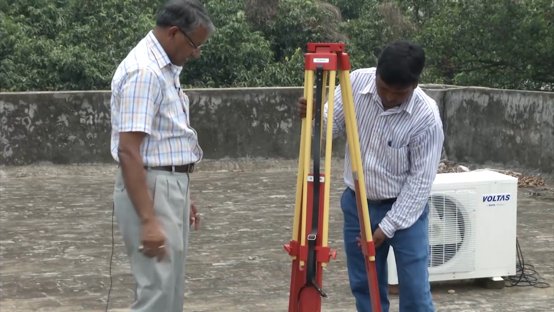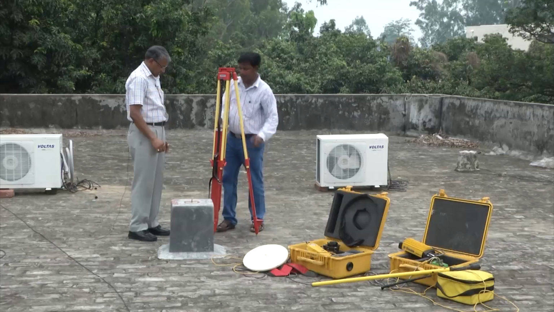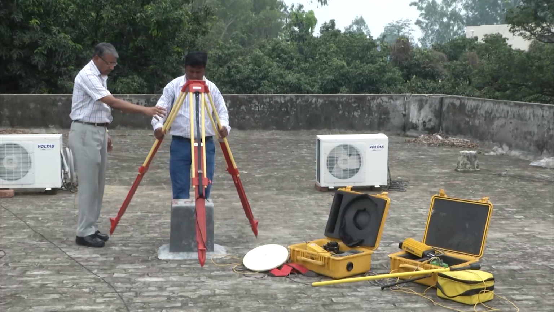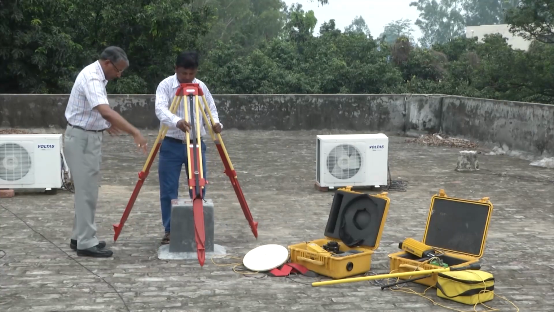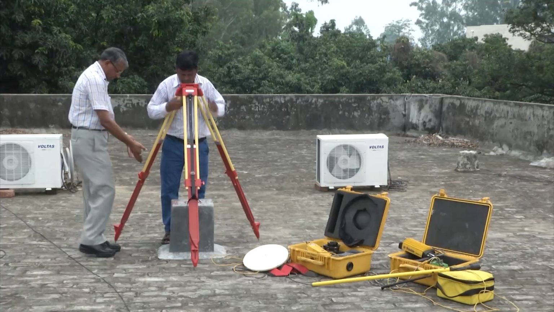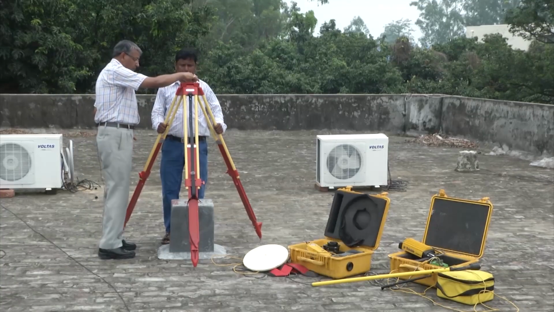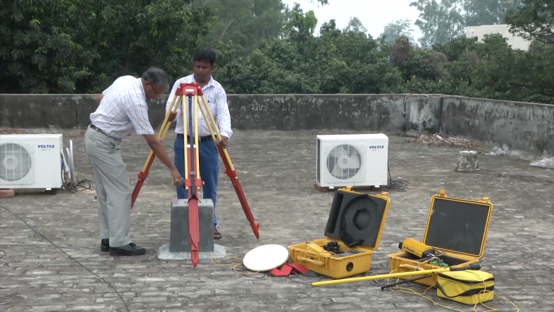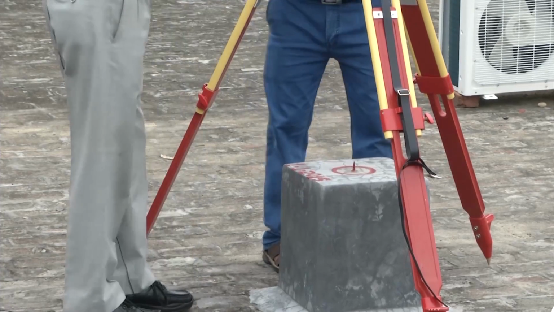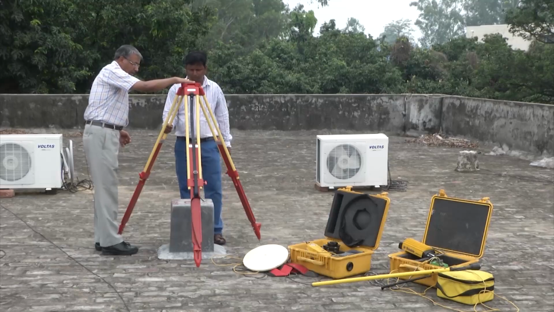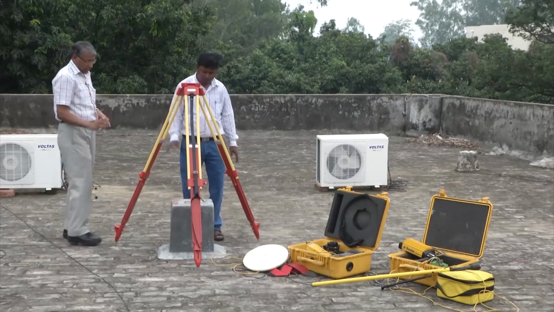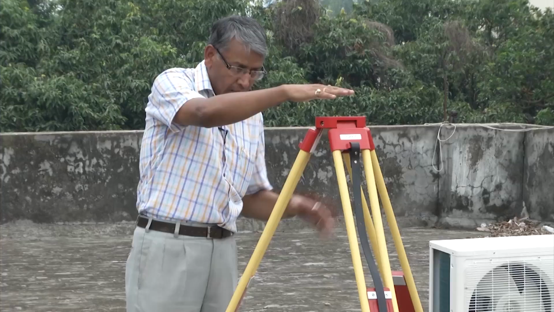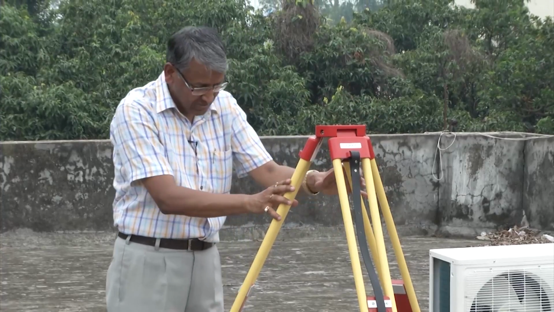So, now we are fixing it. After raising it, we have to spread it around so that all three legs are equally spread, and look through this part to make the approximate centering as well as the approximate leveling, by spreading the legs of this tripod stand.